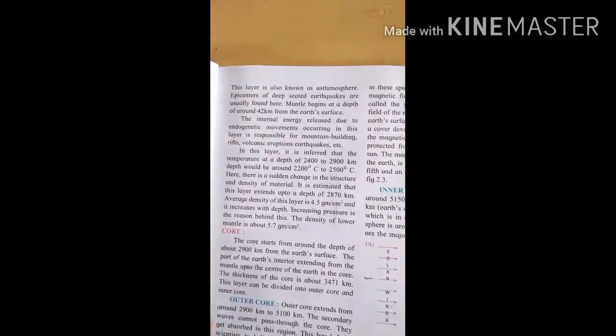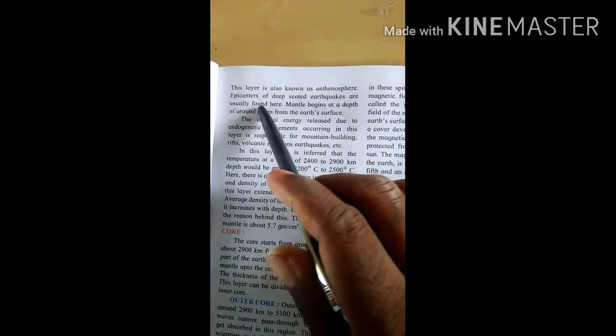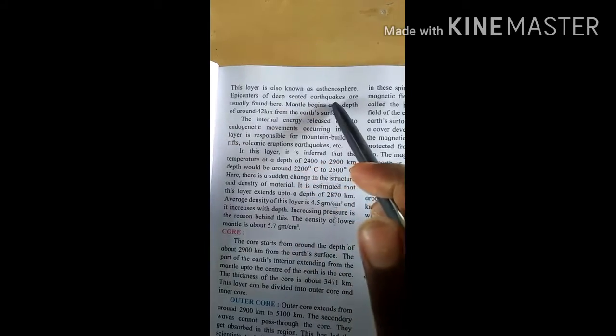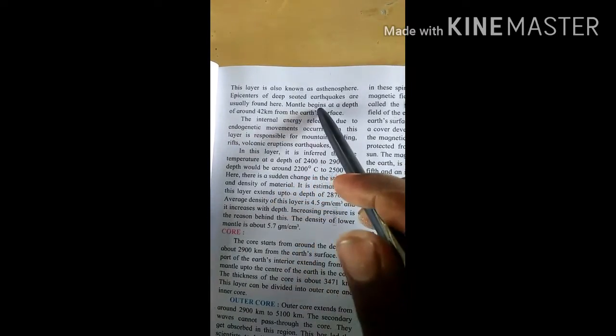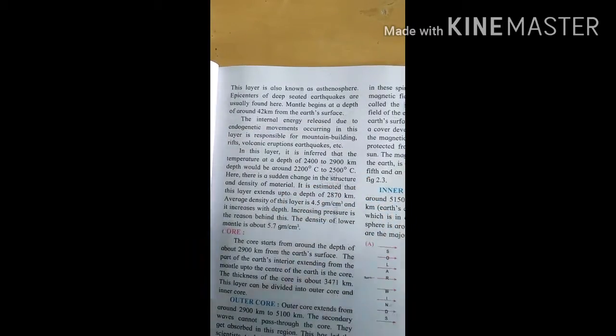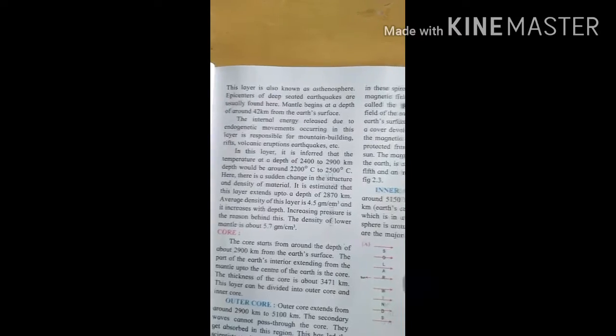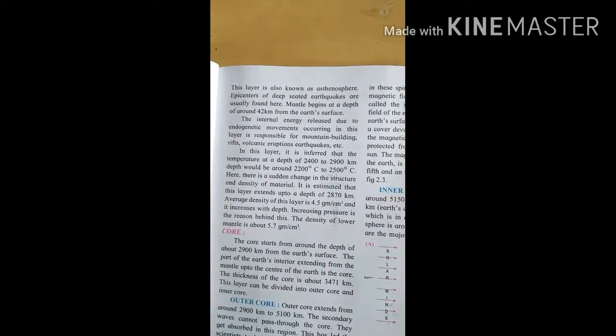Now we will see a little bit more. This layer is also known as asthenosphere. Epicenters of deep-seated earthquakes are usually found here. Mantle begins at a depth of around 42 kilometers from the Earth's surface. So whatever activities are taking place here, like earthquakes and volcanic eruptions, the epicenter of all these activities is in the mantle only. And mantle begins from 43 kilometers to 2870 kilometer depth after the continental crust.